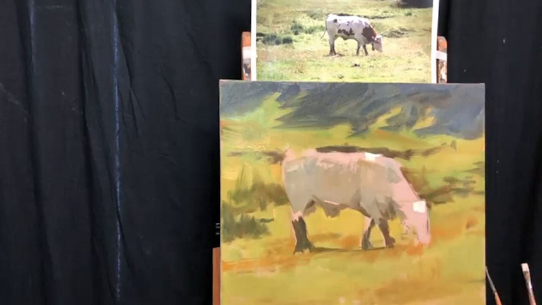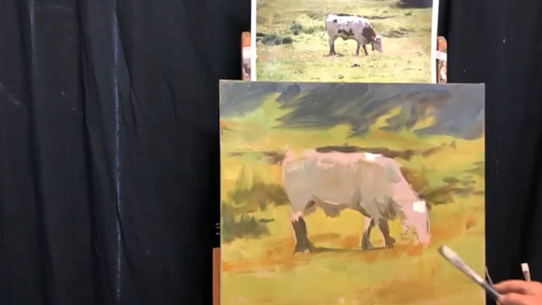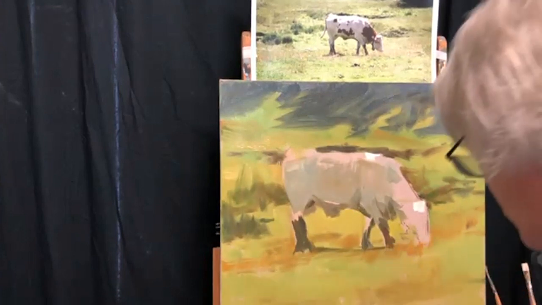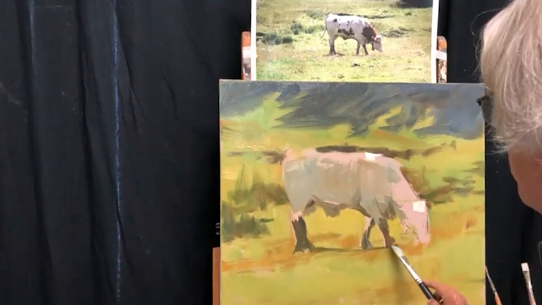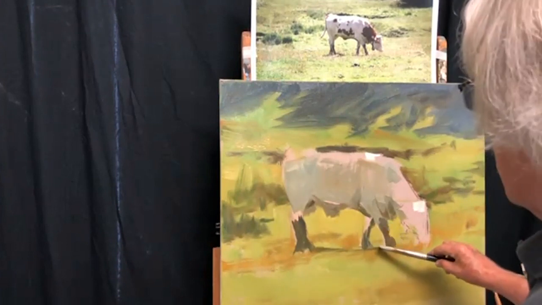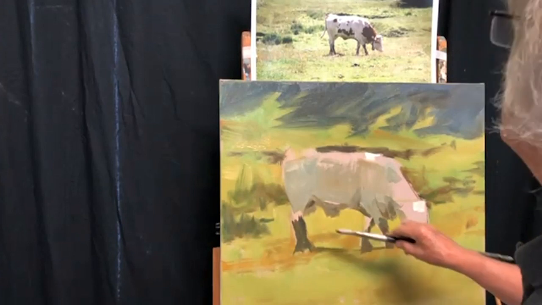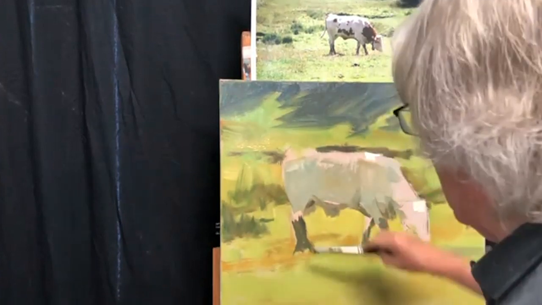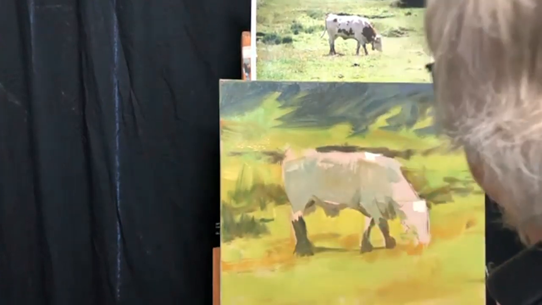So proportion looks kind of okay. Maybe a little long. Maybe it's that he's not long. I just don't have his legs long enough. That could be part of it too. So I might bring that down a little bit. And lastly, bring that down.